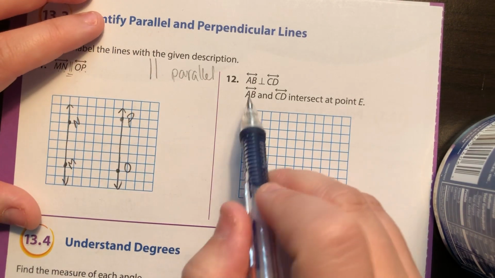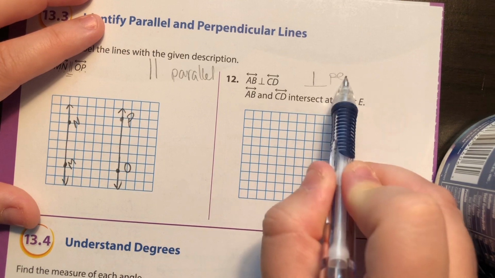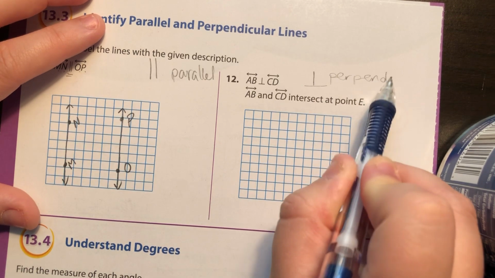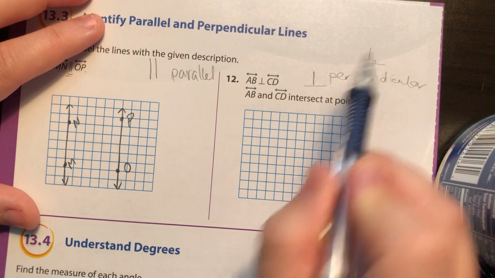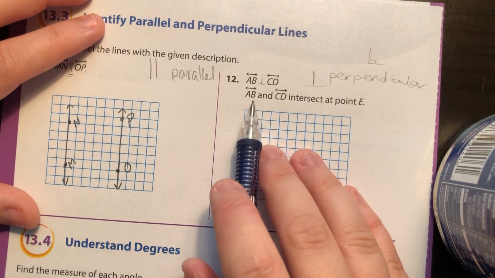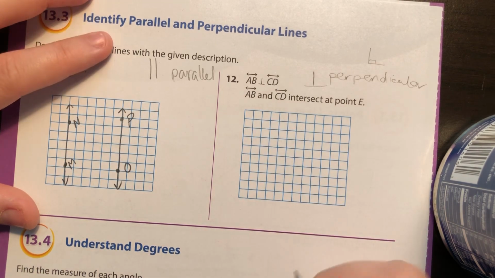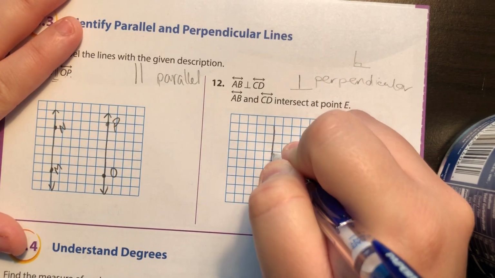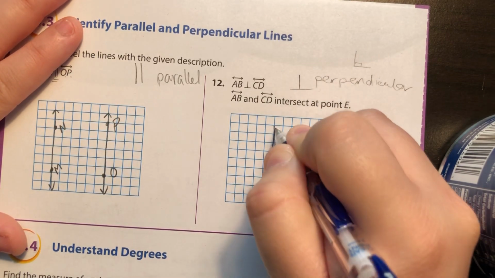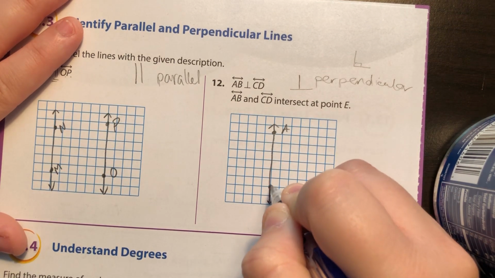Over here it says line AB is perpendicular. So that symbol means perpendicular, means that it forms a 90-degree angle on all four sides. Lines AB and CD intersect at point E. That means that where they're crossing, you have to label it as an E. So here is line AB.